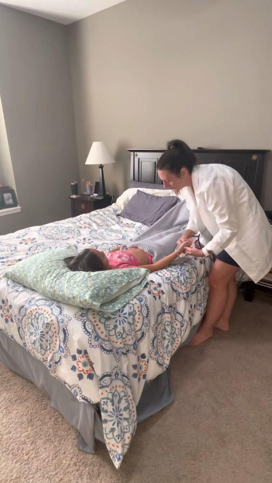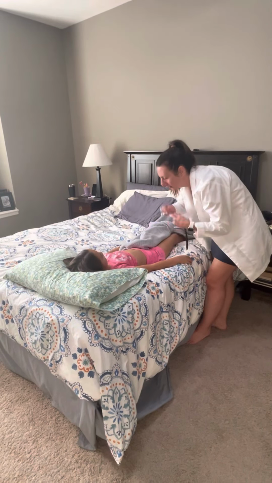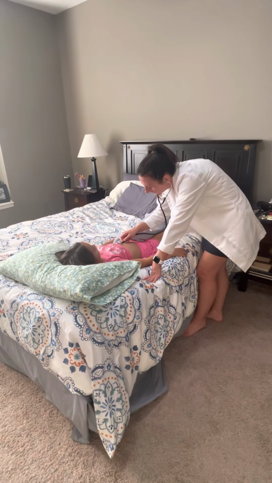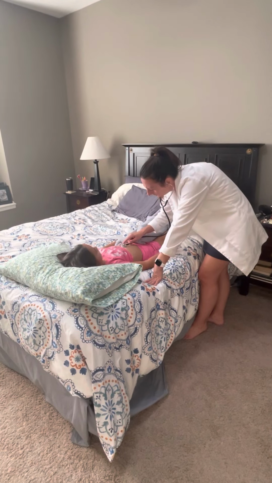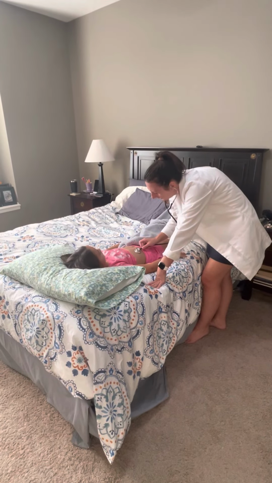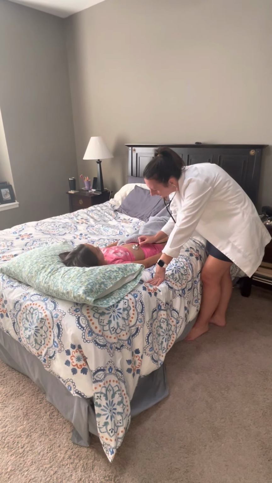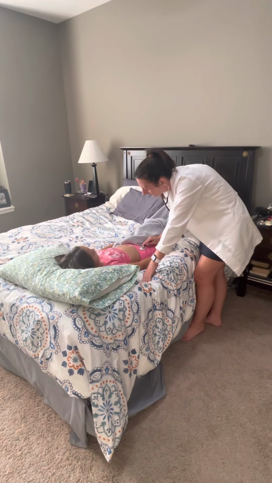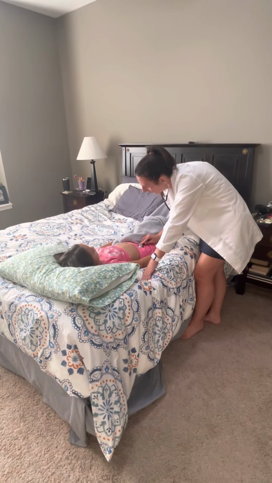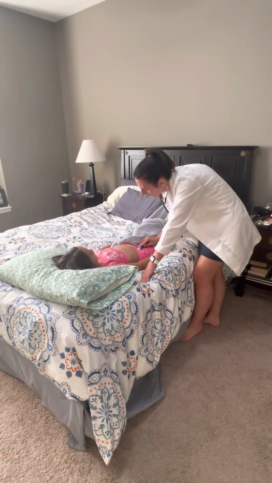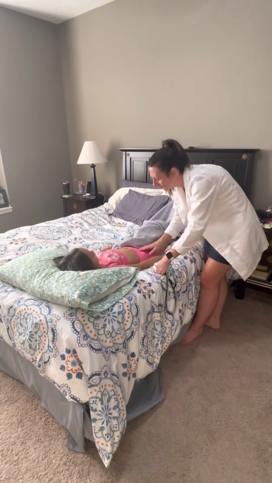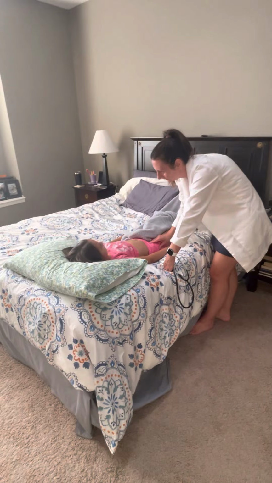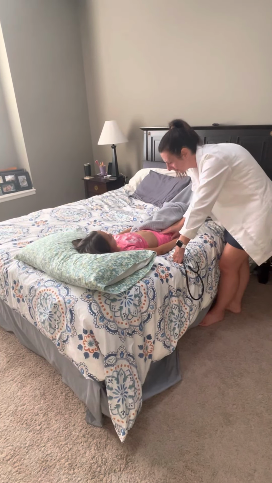So then I'm going to listen to her aortic, listening for bruits, like I said already. Iliac. Femoral. Again, feeling any bruits. See if I can feel your femoral. Oh yeah. Oh, good. You got a good femoral pulse. Popliteal.